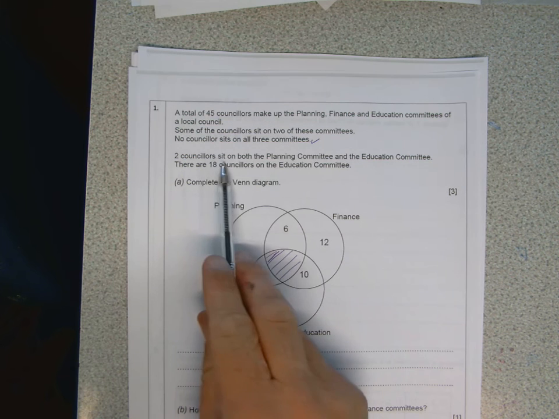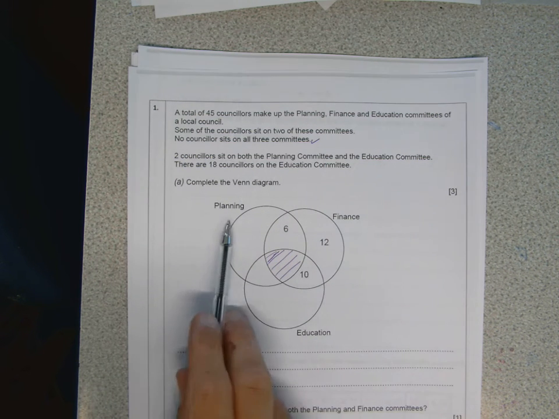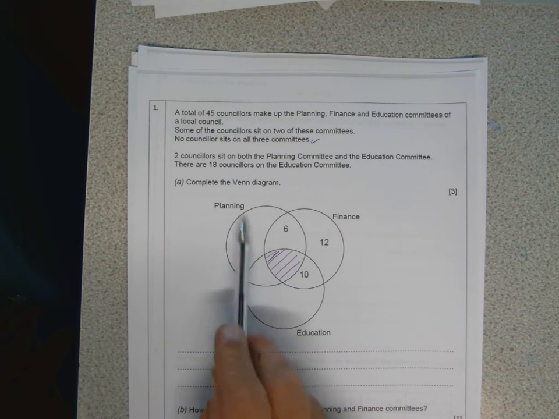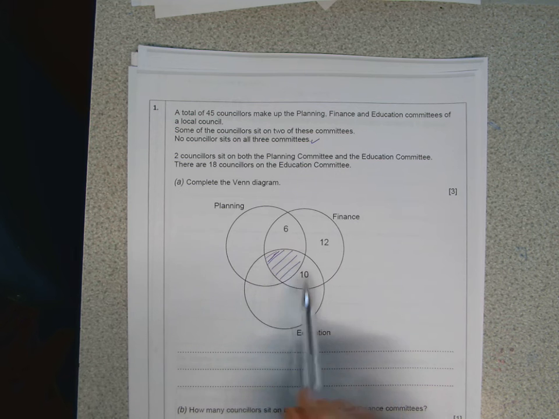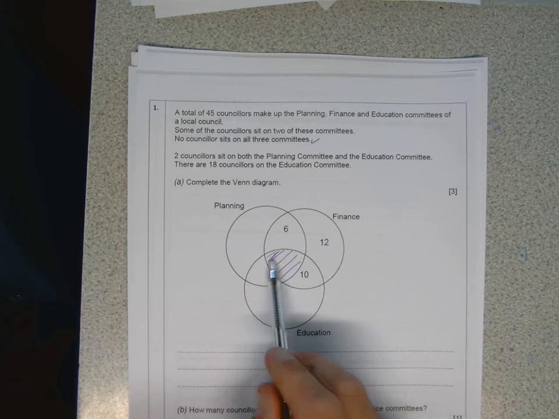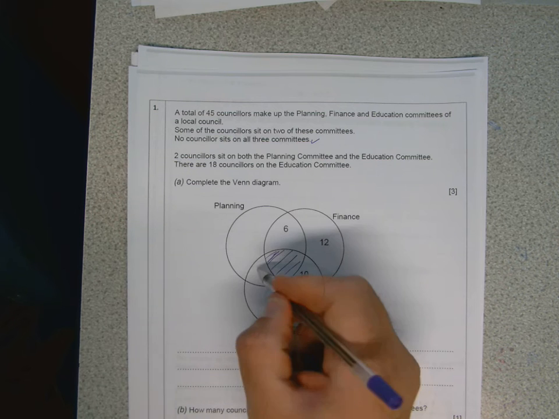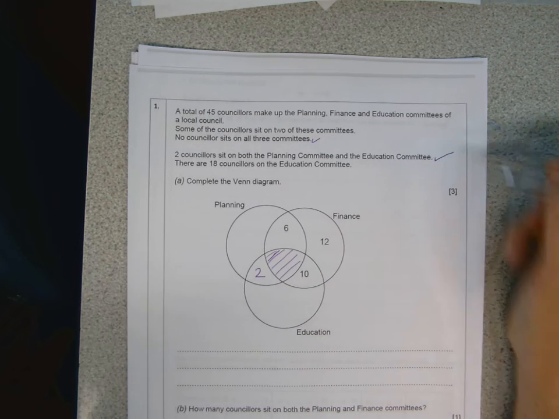All right, so we've dealt with that there, okay. It then says 2 councillors sit on both the Planning Committee and Education Committee. So here's Planning, here's Education. 2 sit on both of them, so the overlap of Planning and Education is here, okay. The overlap of Planning and Education is here. 2 sit on both of them. Now, nothing's going to go here, all right, because we know they don't sit on all 3. We're going to have 2 there, okay, 2 for both planning and education, so that part is ticked there.